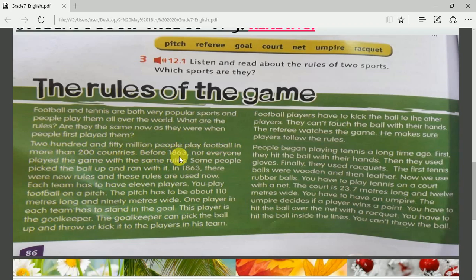Before 1863, not everyone played the game with the same rules. Some people picked the ball up and ran with it. In 1863, there were new rules, and these rules are used now.